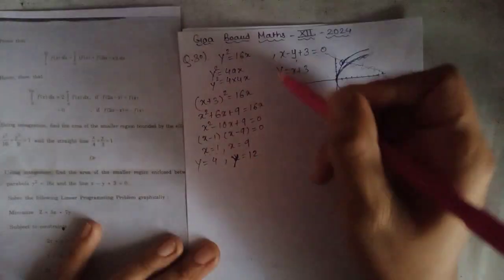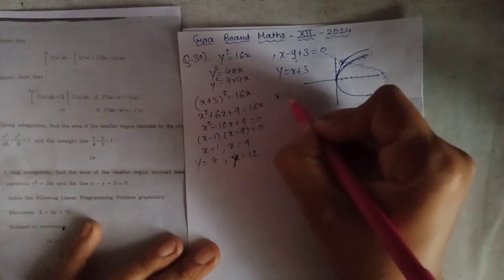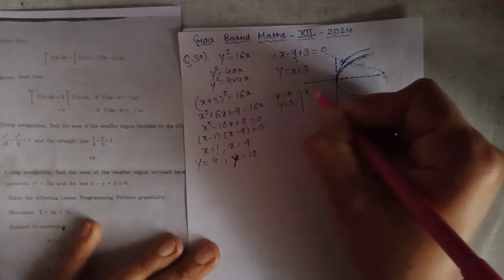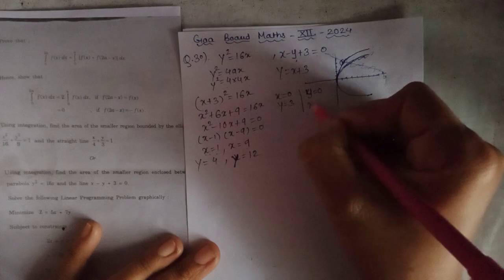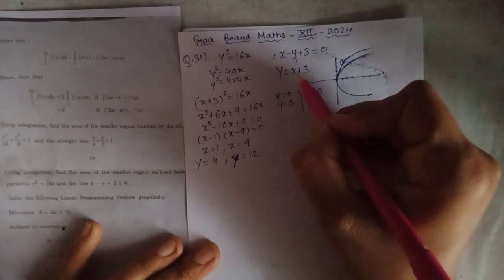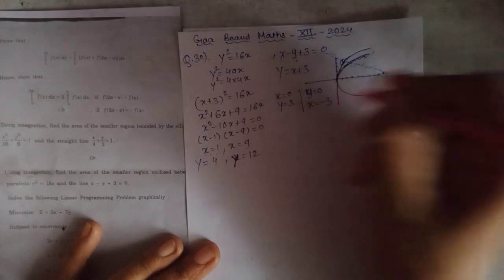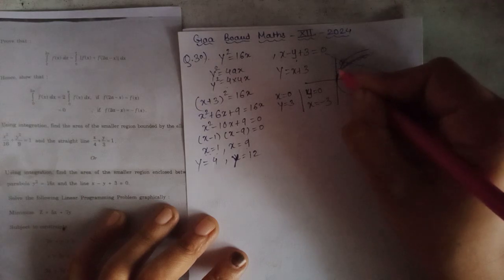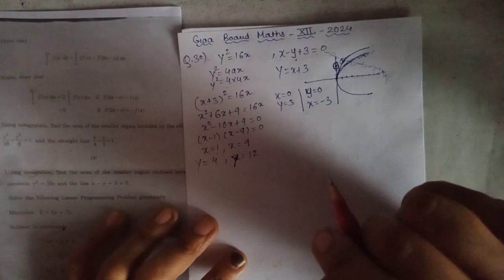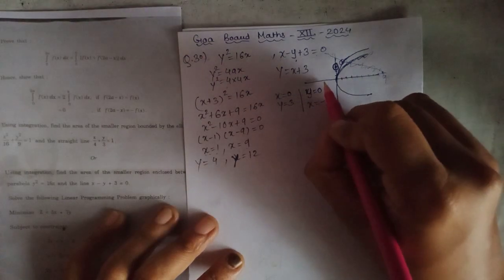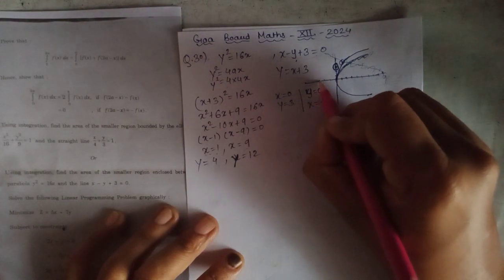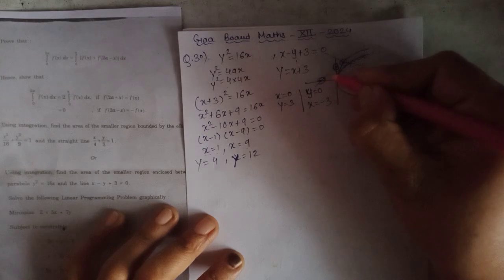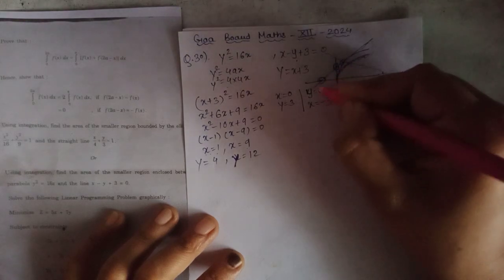You can find this line, you can draw. When you take x equal to 0 you will get y equal to 3, and when you take y equal to 0 you will get x equal to -3. So this is x is 0, y is 3, 1 2 3 this point, and when y is 0 x is equal to -3, 1 2 3, this point. So the line passes like this.